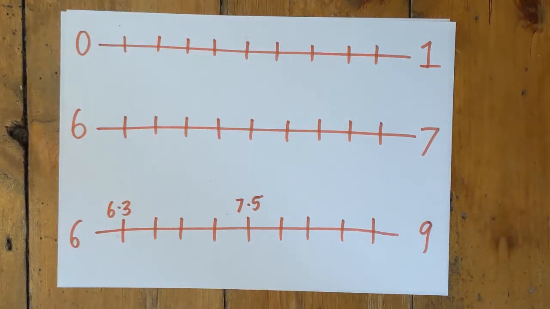Hi Year 4 and welcome to your Friday maths lesson where we are going to be looking at tenths and decimals on number lines. Okay, so I'm going to be working through 3 examples and then showing you how to do an extension. All of these go alongside the maths work that's been set in your home learning pack, so have that up as well for you to have a look at as you go through.